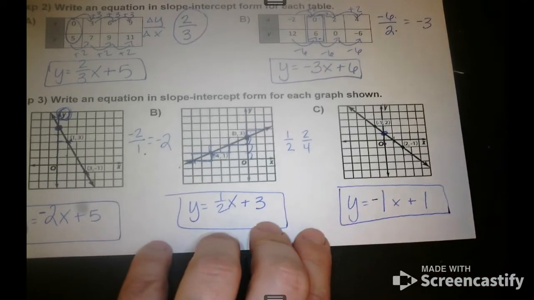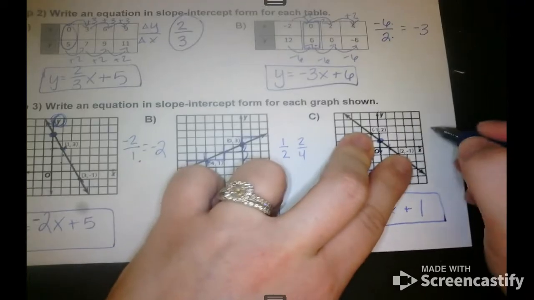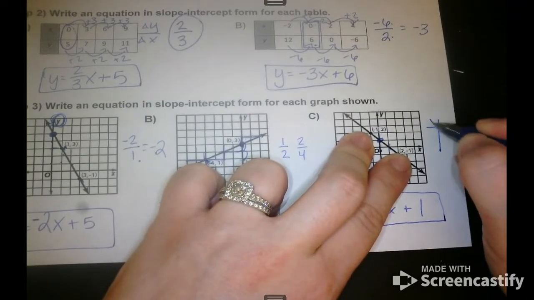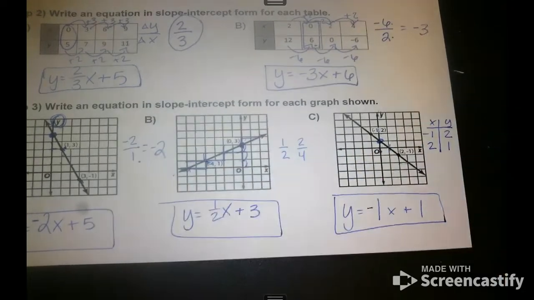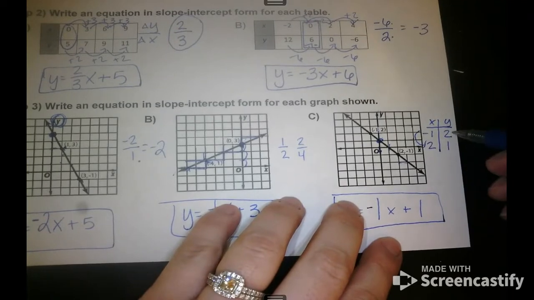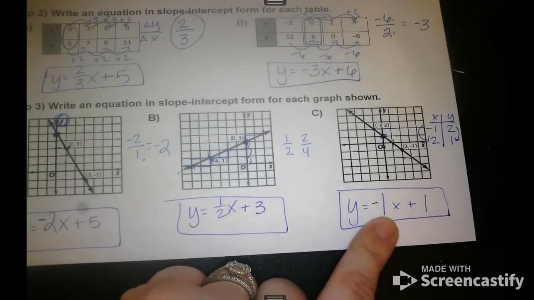Now, there's one other way to solve this. If doing the line is hard for you, you can take the 2 points it gives you, negative 1 and 2, and then 2 and 1. Okay, finding your rate of change. Well, you could do that too for this part, yes.